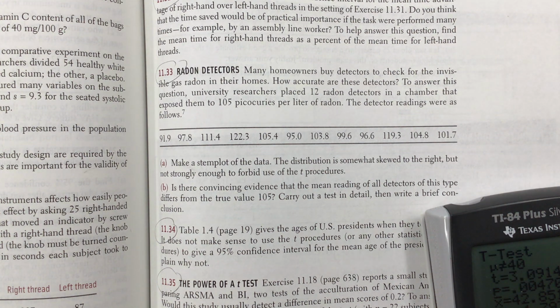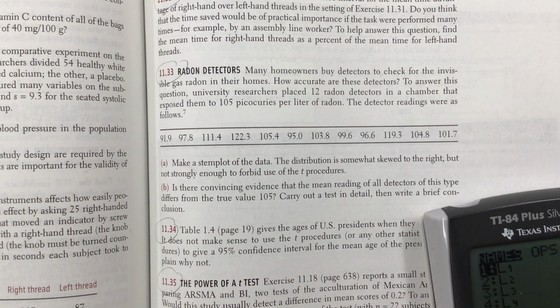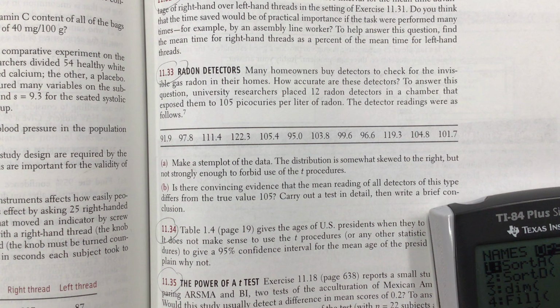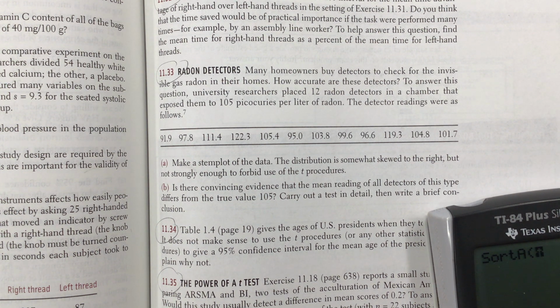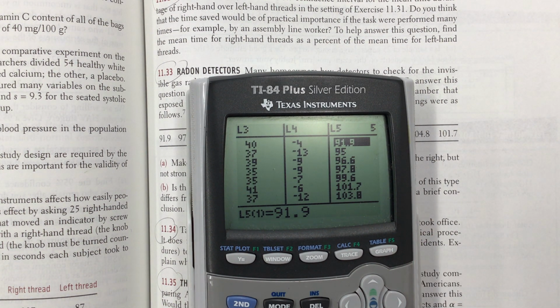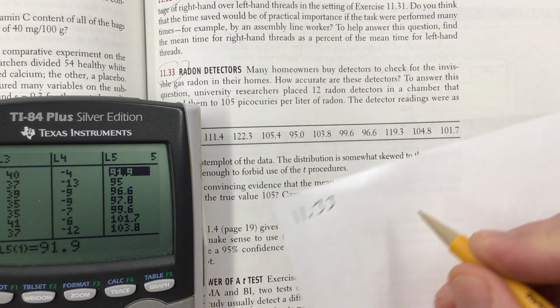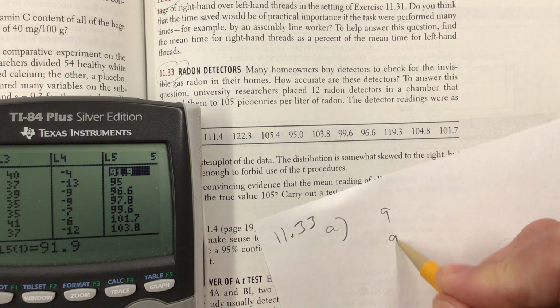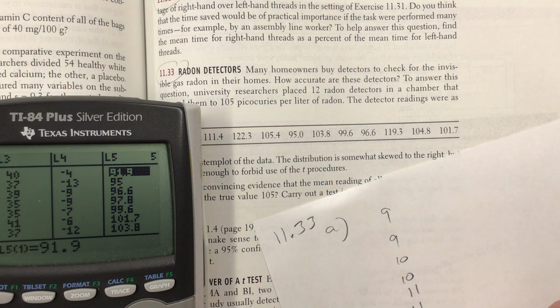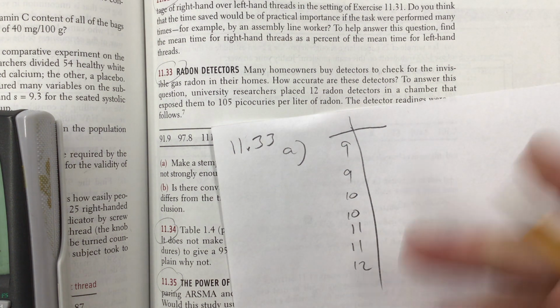Okay, so I have that in this calculator. Let's see, I put those into list 5. First thing I'm going to do is put them in order. Now when I go to make a stem plot, I can see, now that I put them in order, it's going to be a little easier to make my stem plot. All right. So remember, when you make a stem plot or a histogram, you need to have at least 5 stems with some information in them.